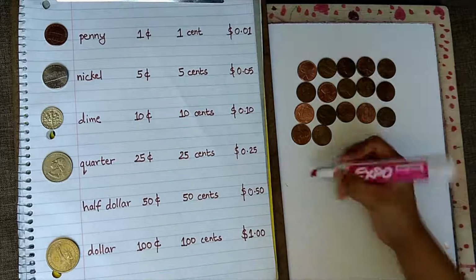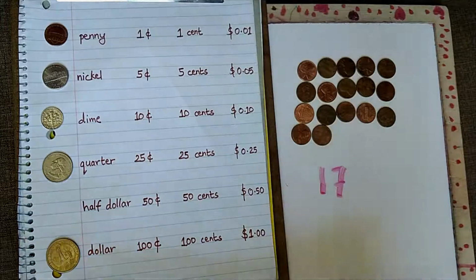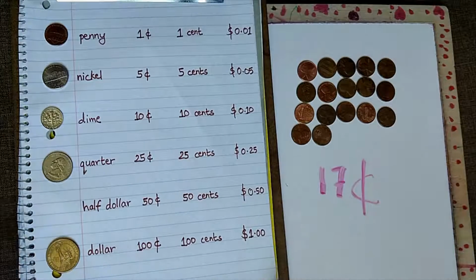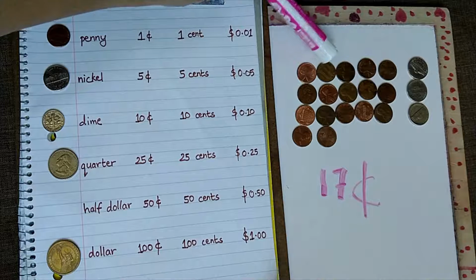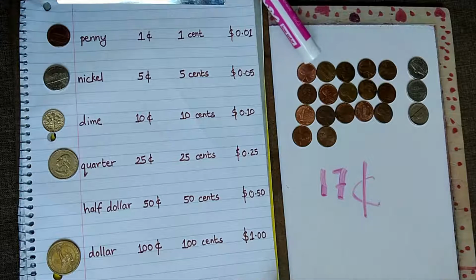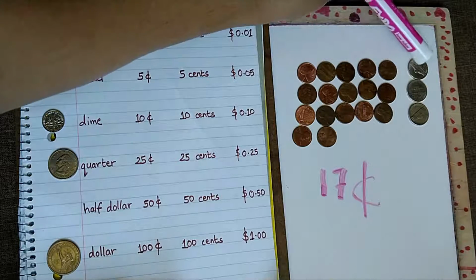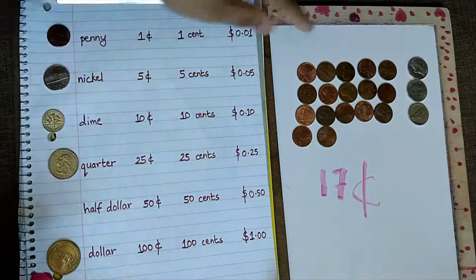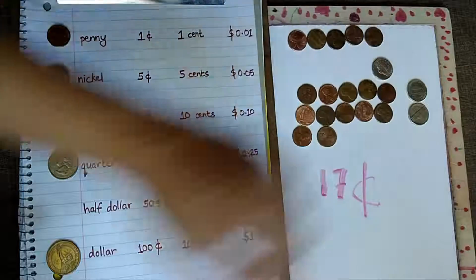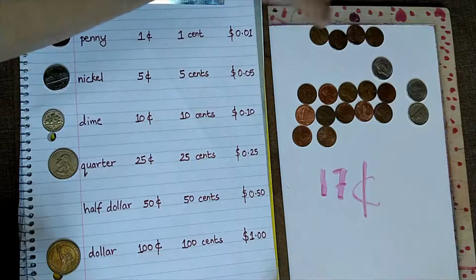17 cents. Now listen. This is 1 cent, 2, 3, 4, 5. 1 penny, 2 pennies, 3 pennies, 4 pennies, 5 pennies. That means 5 cents, and this is also 5 cents. So instead of putting all these 5 coins here, we can put just 1 nickel here.